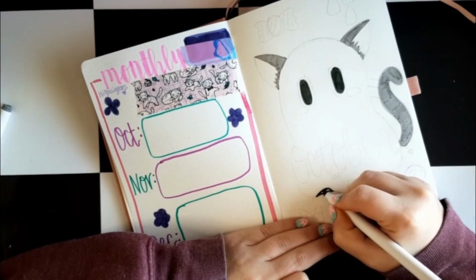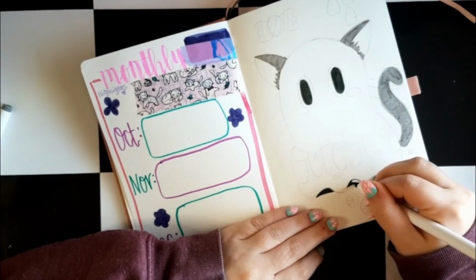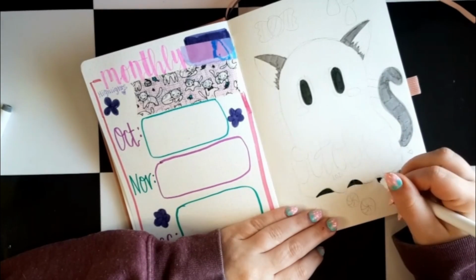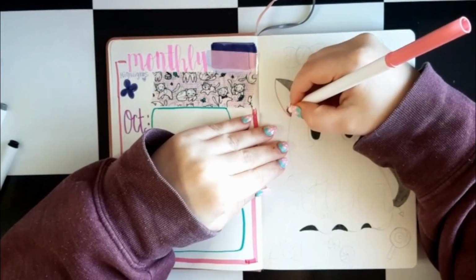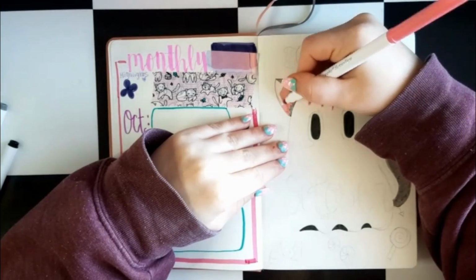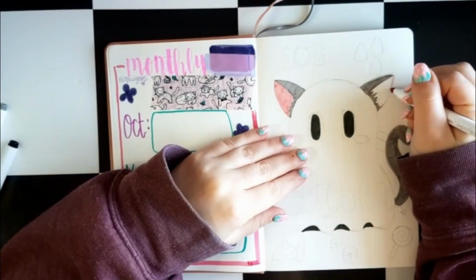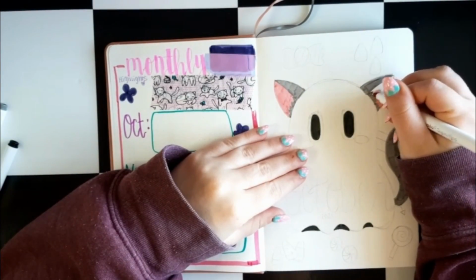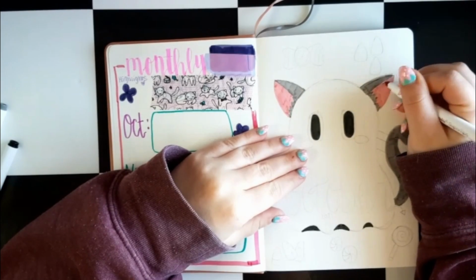So I just kind of run out of ideas to do in this journal as a new theme. I feel like I've done everything. I've done witchy stuff. I've done candy and trick-or-treating and costumes. I've even done Pusheen themes, like Pusheen Halloween themes. So I was running out of ideas. I don't know what to do.